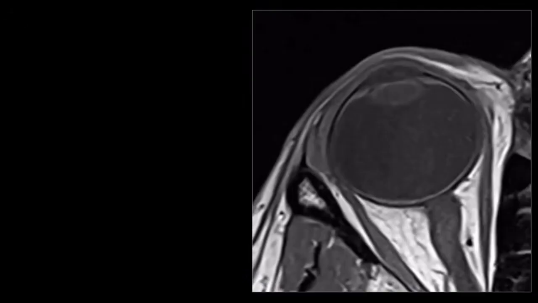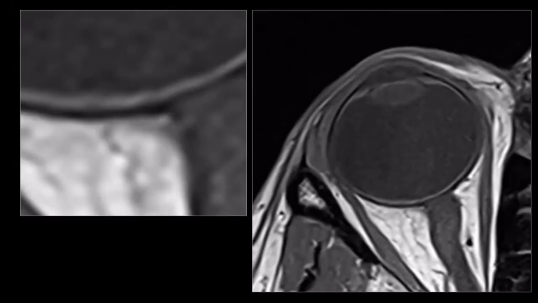Dan, can we see those layers on imaging? Kinda, but not all of them. This is a 3 Tesla examination, and let's magnify this a bit. Here is the optic nerve by way of a reference, and then we see two layers on these T1 weighted images.